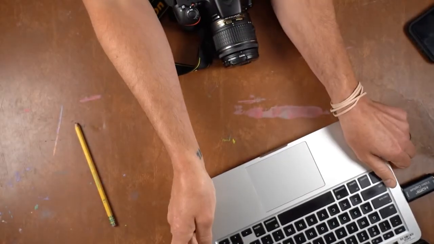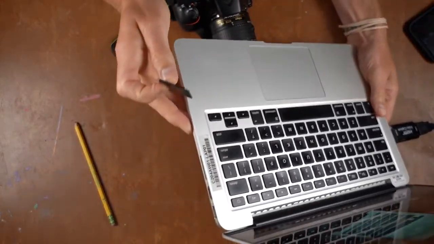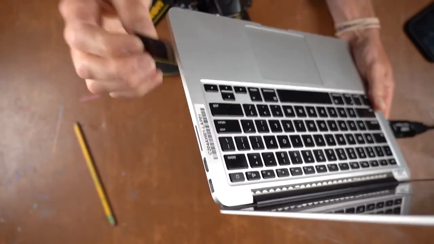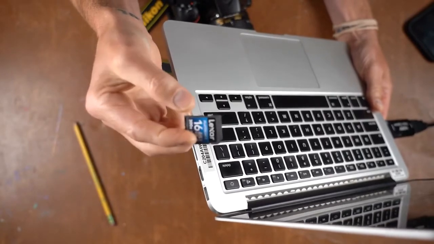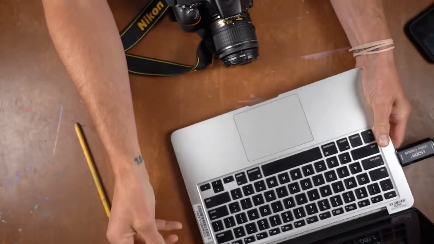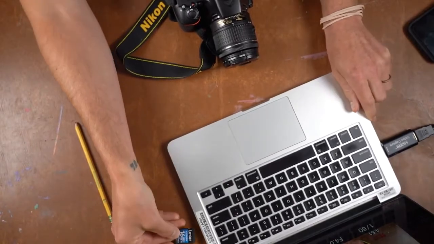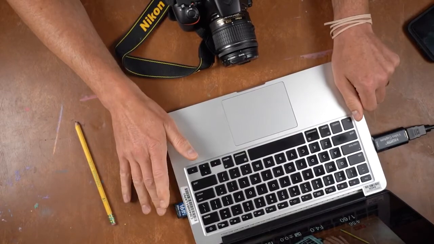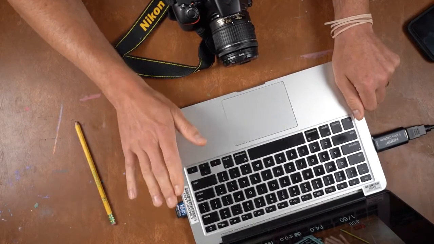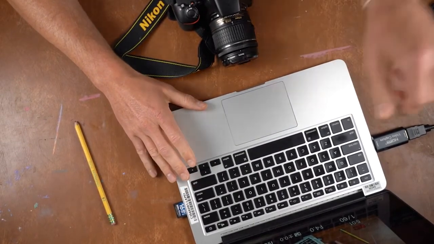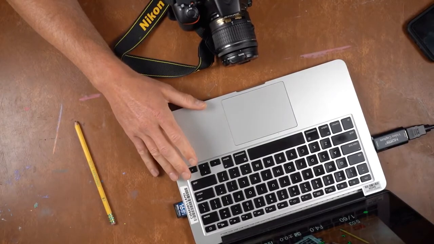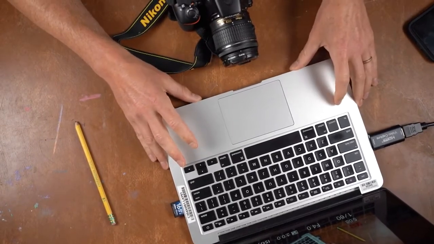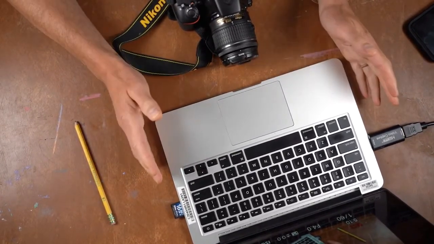On my particular laptop, on the side here is a card reader that's fit for a particular size, in this case an SD card. It's one of the more common card sizes. So if I plug that in, now it should recognize that card as an external device, much like if you connected your phone or an external memory card or something of that nature.